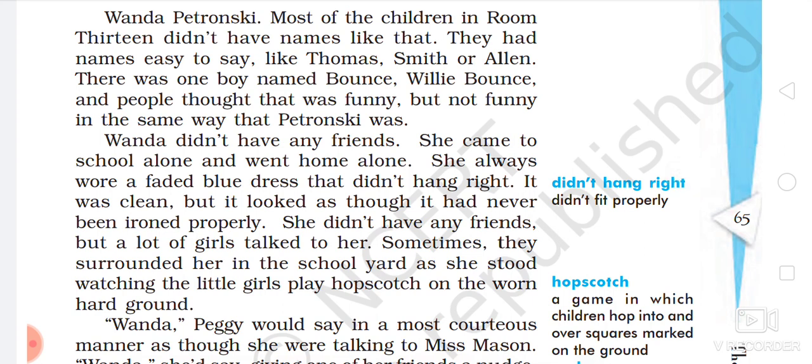Now, sometimes they ask about her shoes, and the girls burst out laughing and ask her about her shoes. Like, how many shoes did you say you had? And she says, 60 pairs, all lined up in my closet. So this was the answer of Wanda.